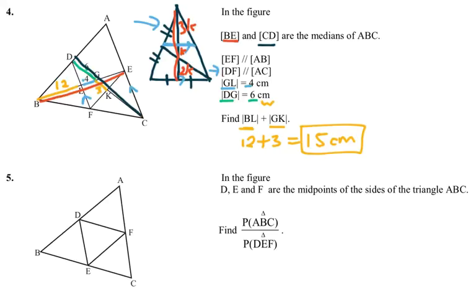So that was question 4. Let's have a look now at question 5. In this case, we're told that D, E and F are midpoints, which means that all of these side lengths are bisected if these are midpoints. We're also told that about E, but let's just use this bit of information for now.